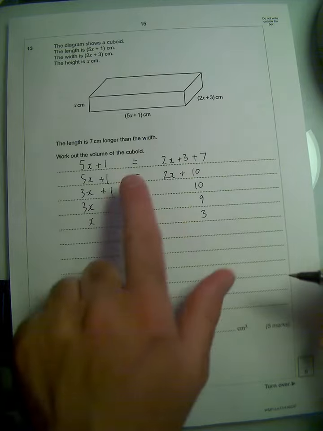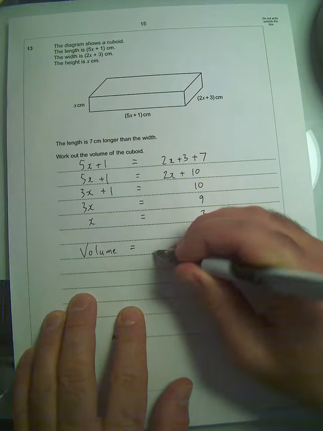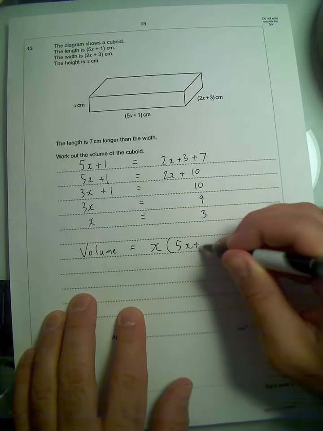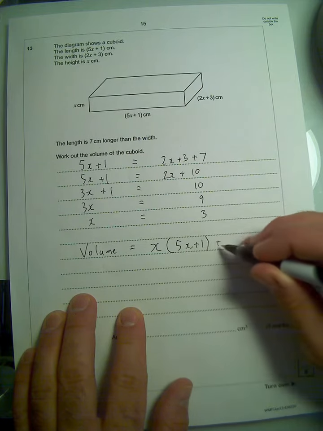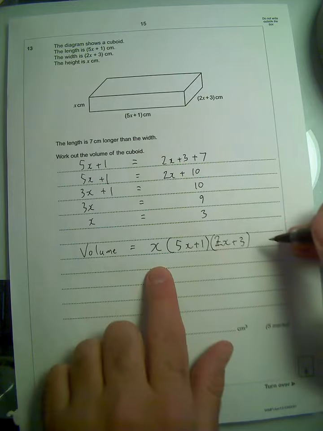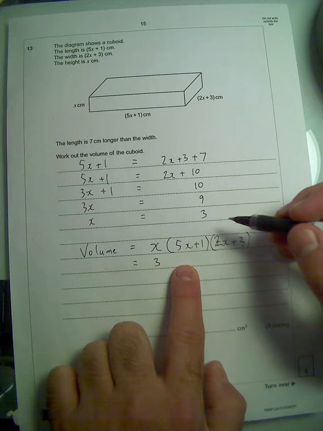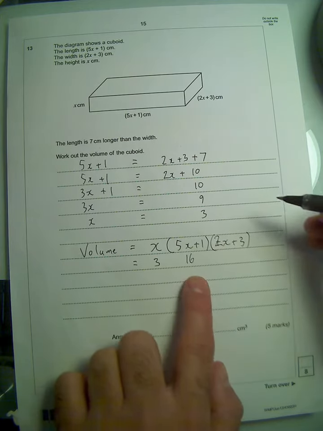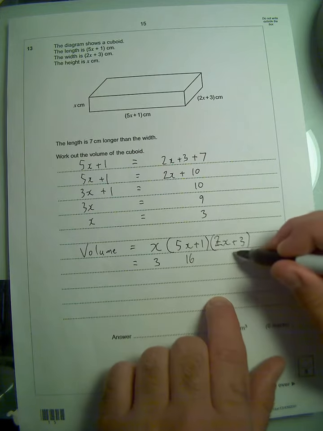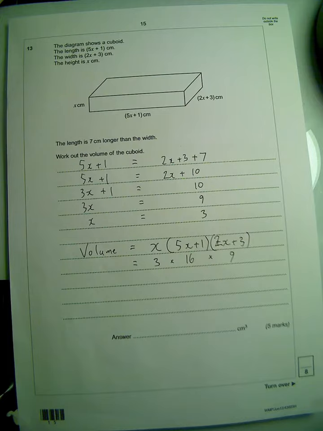We can work out the volume of the cuboid. So the volume is x times 5x plus 1 times 2x plus 3. We know that x is 3. We know that 5x plus 1 must be 16 if x is 3. And then 2x plus 3, 2 times 3 is 6, plus 3 makes 9. So the volume is 3 times 16 times 9.